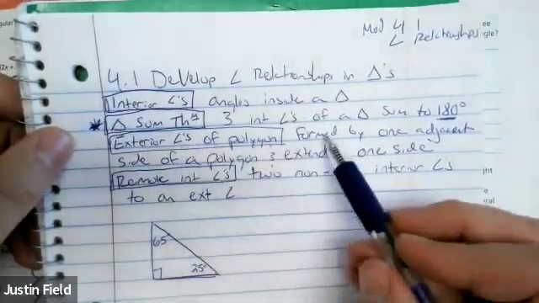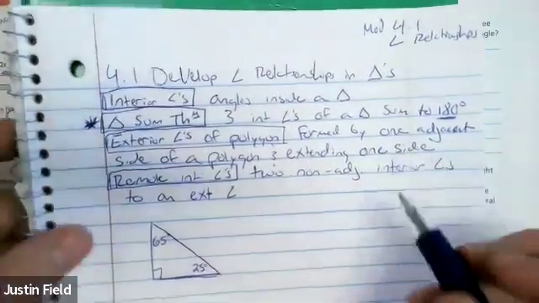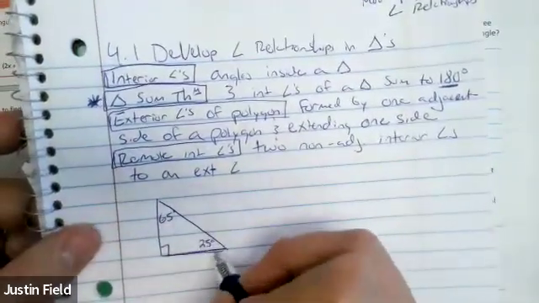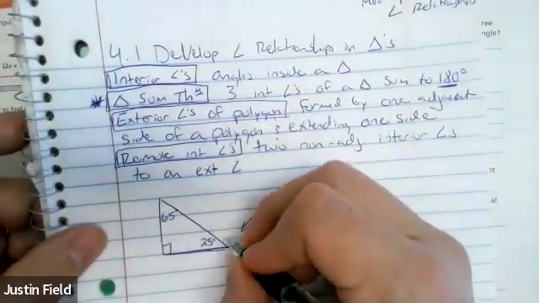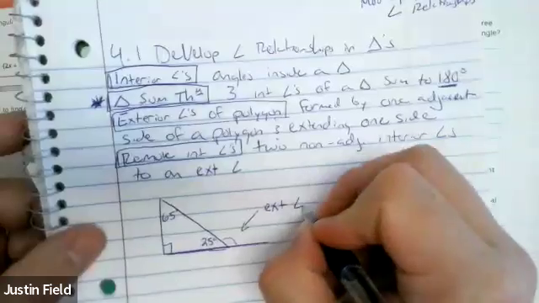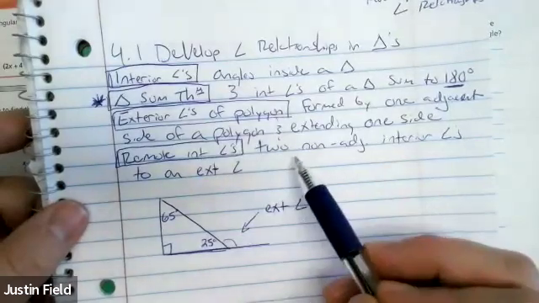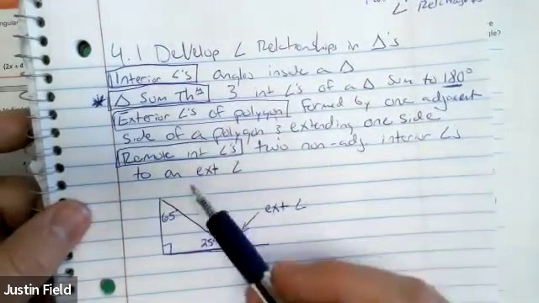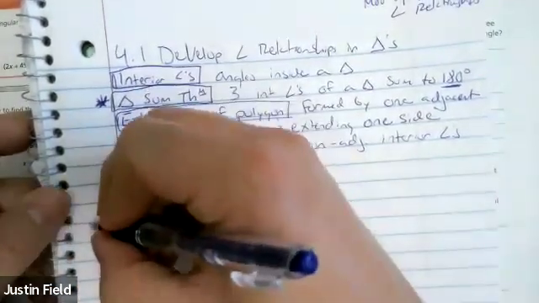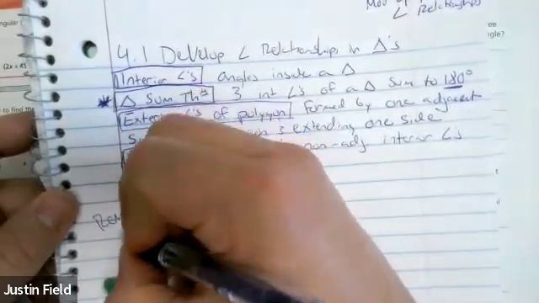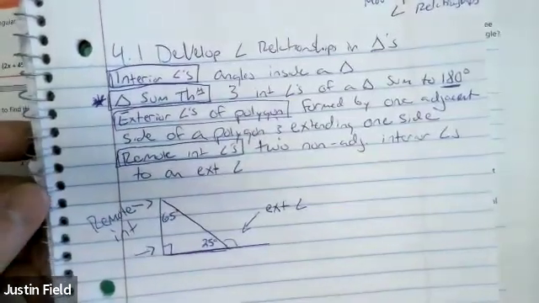Exterior angles of a polygon are formed by one adjacent side of a polygon and extending one side. So you see this triangle here, draw that one, and we're going to extend one side, and now we have what is called an exterior angle. That guy right there. And the last thing, remote interior angles are 2 non-adjacent interior angles to an exterior angle. So these 2 guys are called remote interior. A lot of fancy language for just basic things, angles.